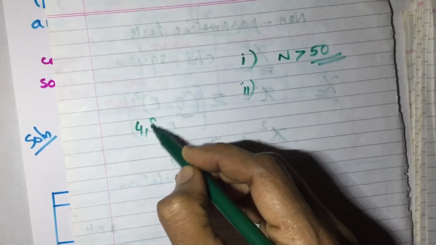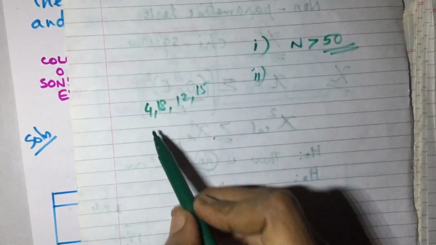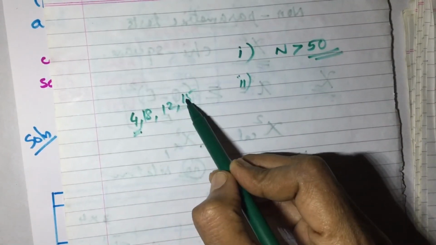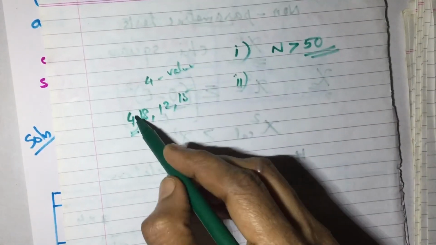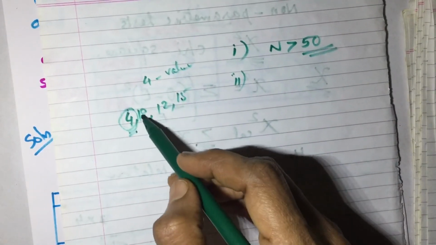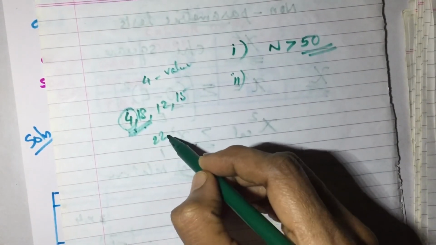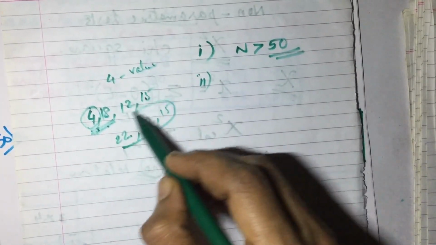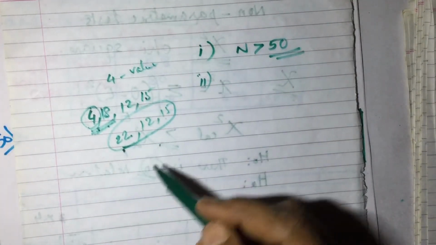Suppose some values are given like, say, 4, 18, 12, 15. So here 4 is less than 10. There are 4 values at present. Since this is less than 10, what I will do is take these together. So 18 plus 4 is 22. Then 22, 12, 15. So what will be the number of values now? The number of values will be only 3. This is one way of solving the problem.